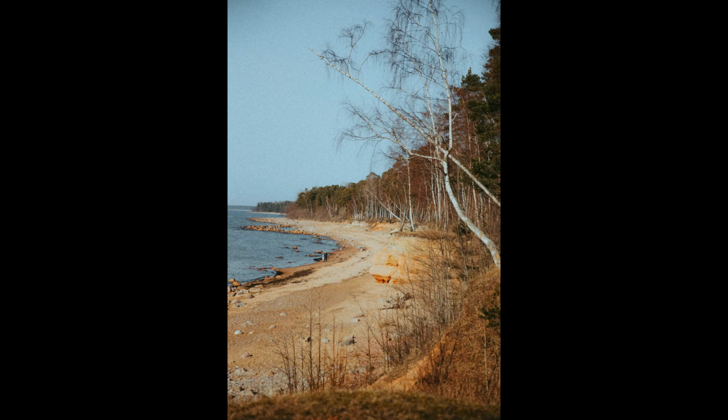Bark. Birch tree bark is one of their most distinctive features, with many species having a smooth, white, or silver bark that peels away in thin, papery layers. The bark may become rough and fissured with age, and the color can vary depending on the species.